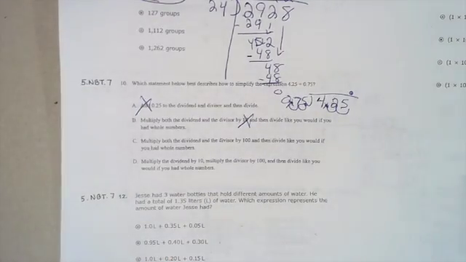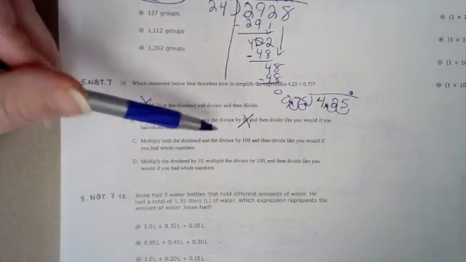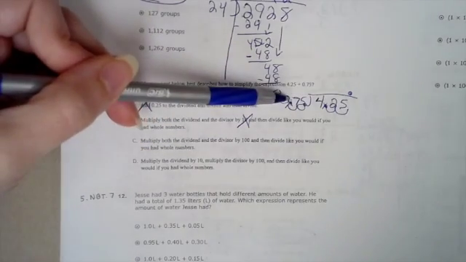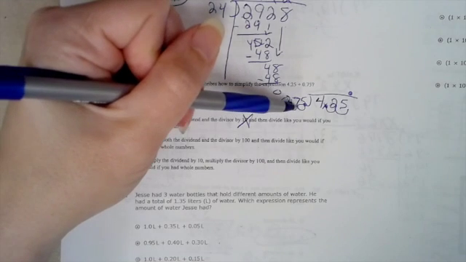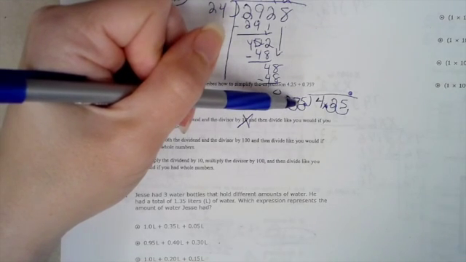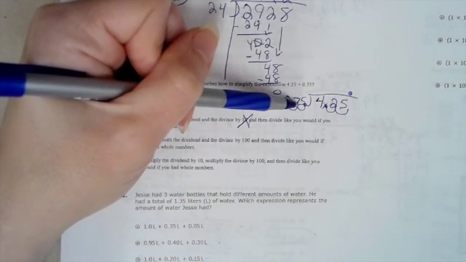Multiply both the dividend and the divisor by 100, then divide like you would if you had whole numbers. When I move this decimal over once, that's like multiplying by 10. And when I move this decimal over a second time, that's like multiplying by 100.